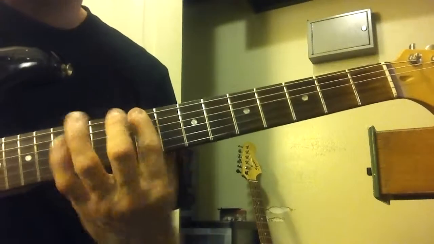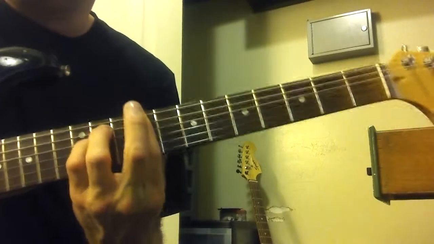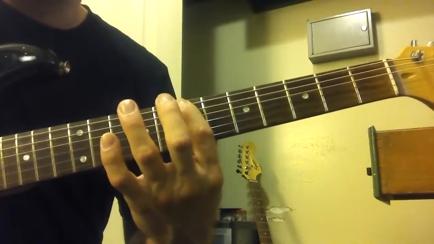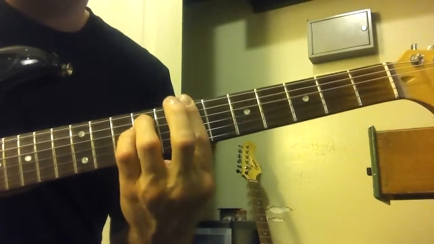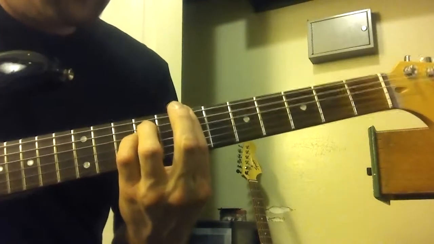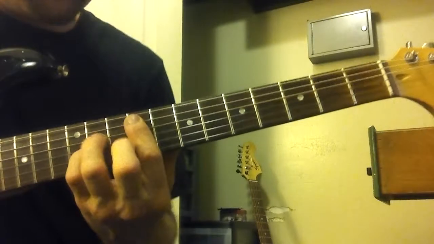The 3 chord's another common one. 1, 2, 3. That's on the 6th string, so you use this minor shape, the 6th string minor shape. 2 is also another common minor chord. Go to 2, that's a B in this case, minor chord on the 6th string. So B minor, C sharp minor, and F sharp minor.